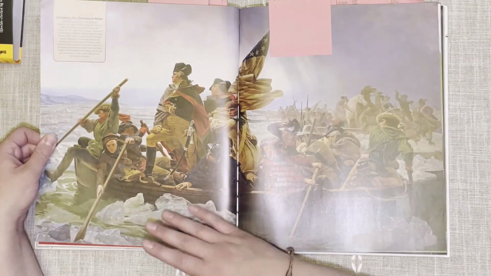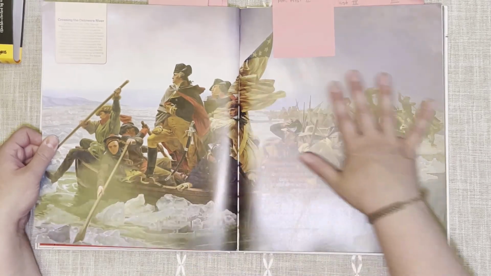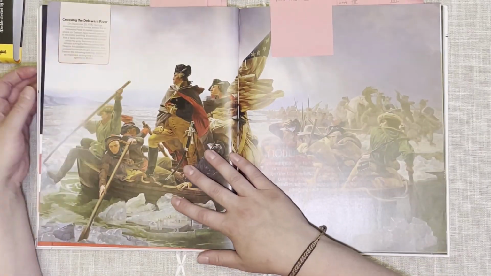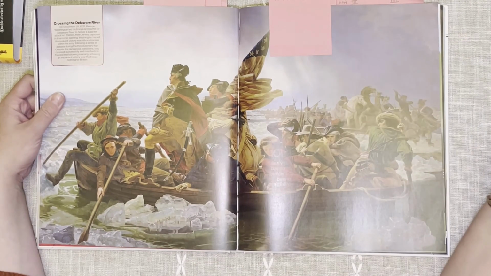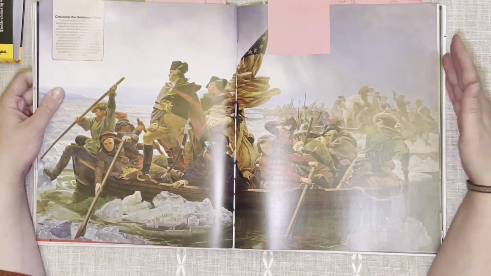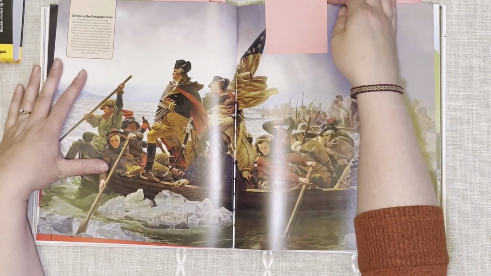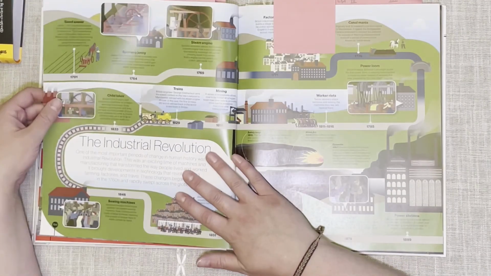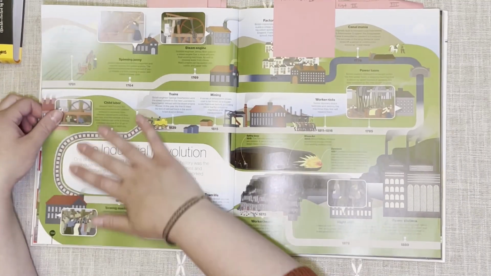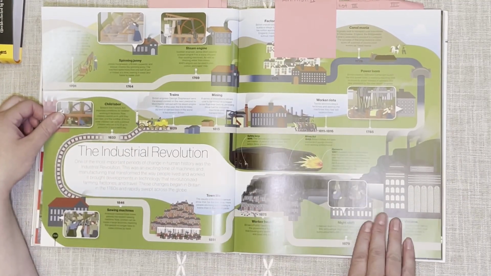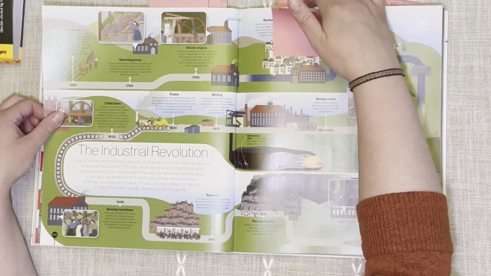The next, this is a painting, I believe. It's Crossing the Delaware River. It's George Washington, a very important event during the American Revolution, so we'll be discussing that. This is also American History 2. This is about the Industrial Revolution, and it looks like a timeline, so we will cover that as well.